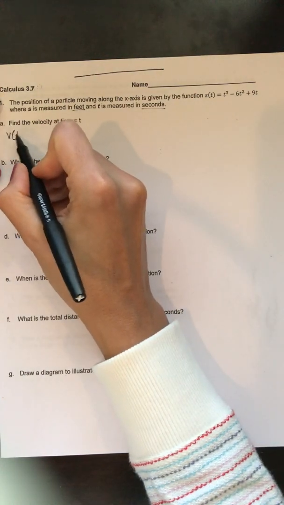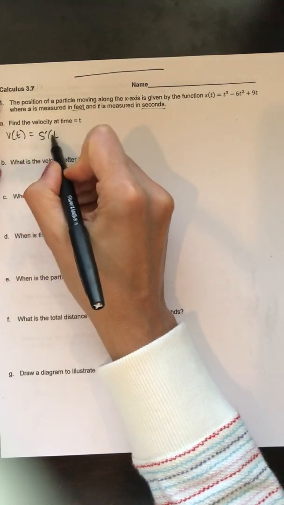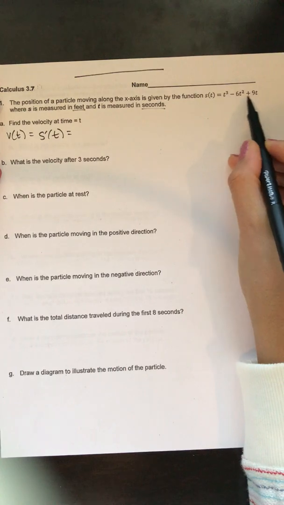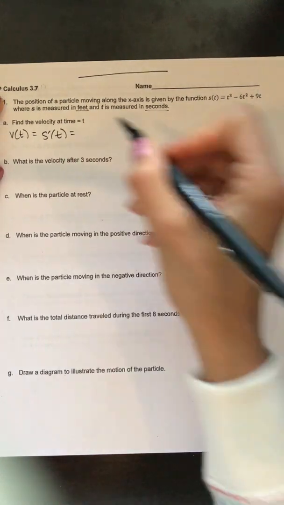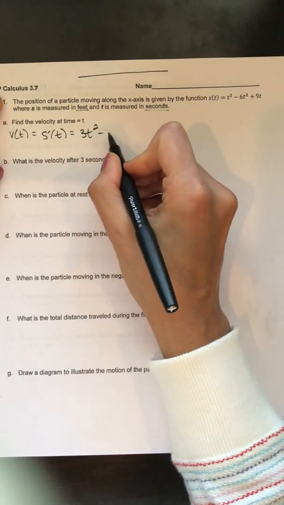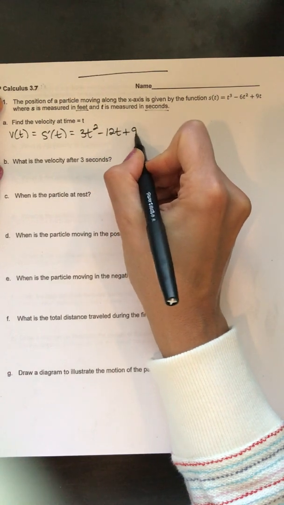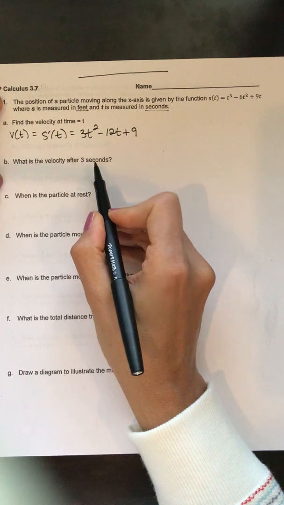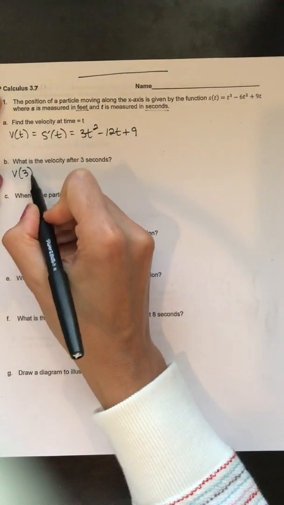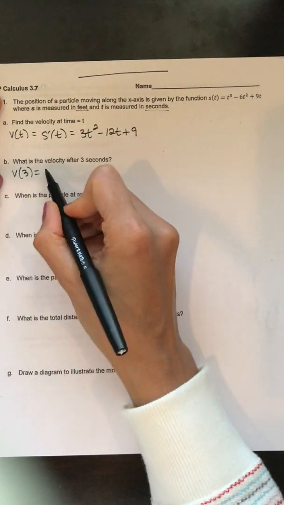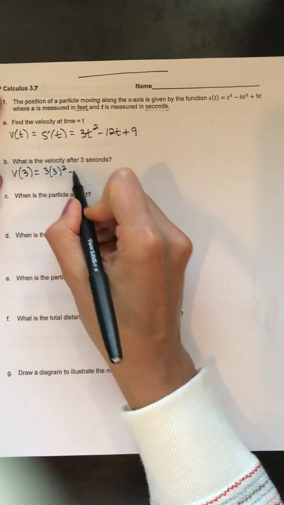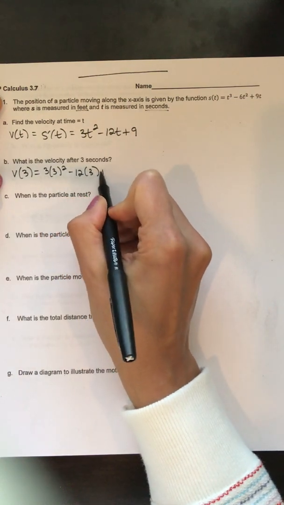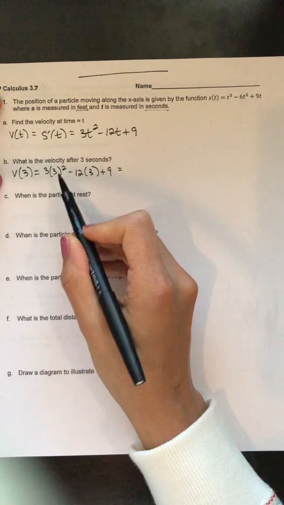So velocity is the derivative of position. So what's the derivative of this polynomial? It is 3t squared minus 12t plus 9. There it is. It says, what's the velocity after 3 seconds? So now we want v of 3. That means we're plugging in a 3 into velocity. 3 times 3 squared minus 12 times 3 plus 9. Let's see, what is that?